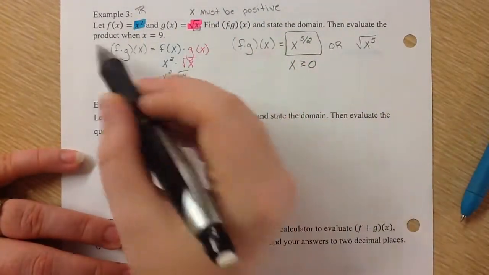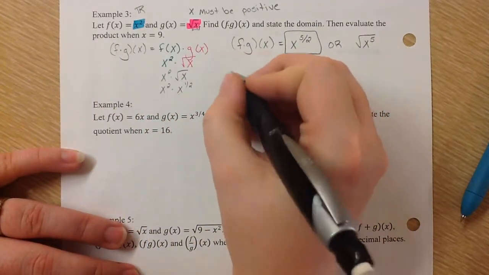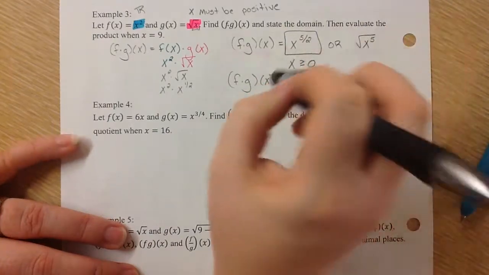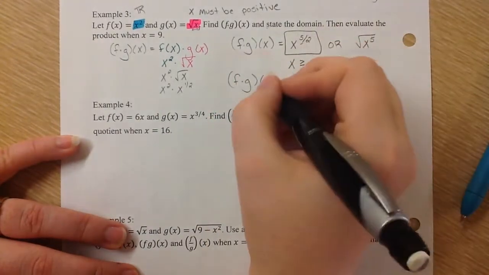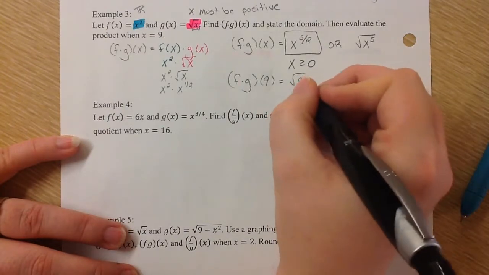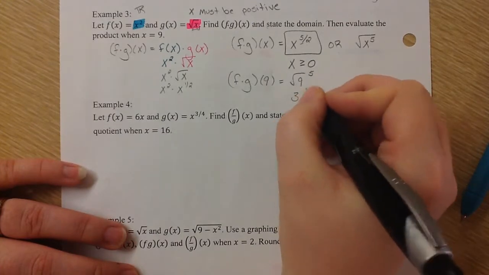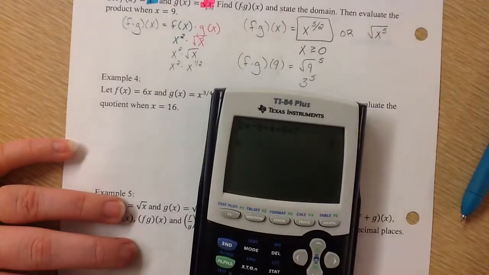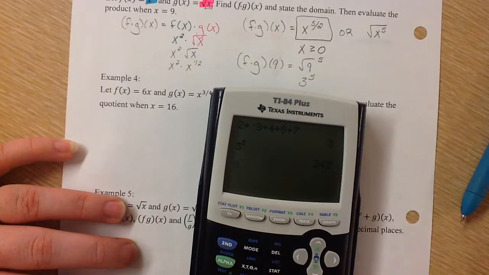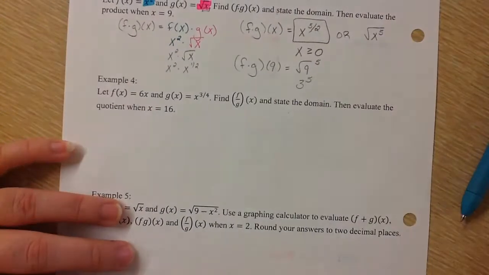Now it says evaluate the product when x equals 9. So we're going to go f times g of x, of 9. Sorry, we're putting a 9 in. Equals, I'm going to come back and use the square root of 9 and put the 5th on the outside because the square root of 9 is 3. So now I just need to evaluate 3 to the 5th is 243. I could also just take 9 to the 5 halves, and we get 243. Okay.